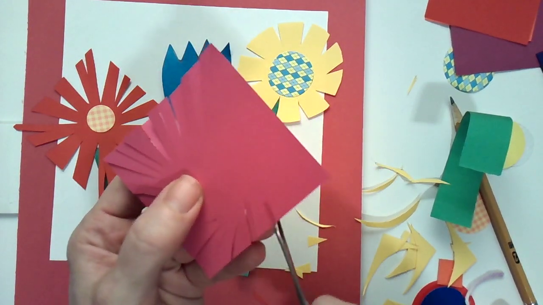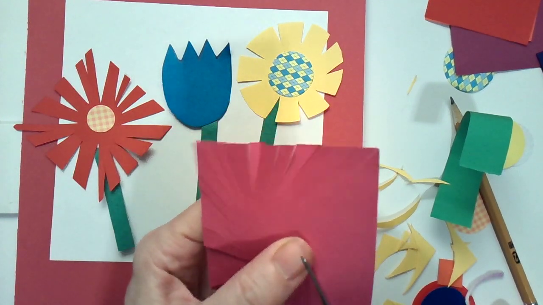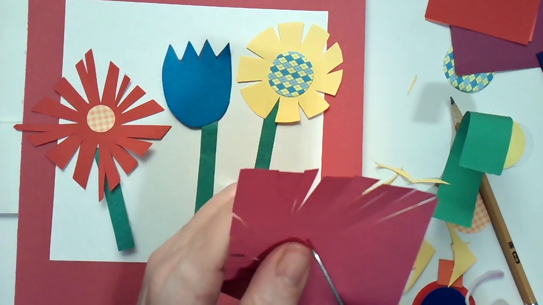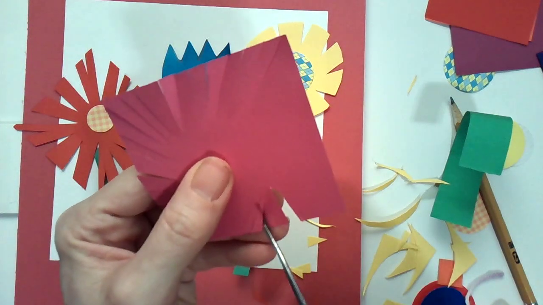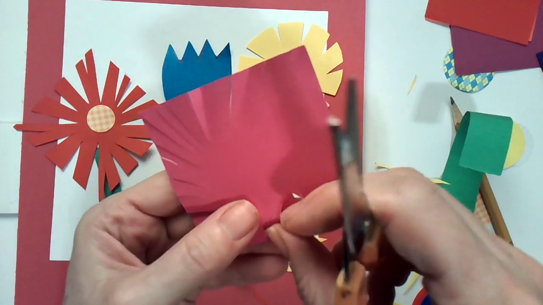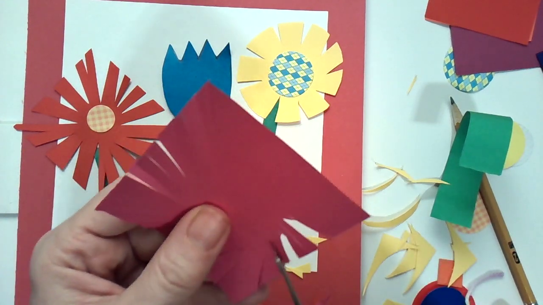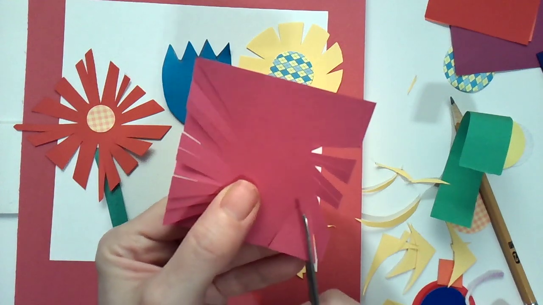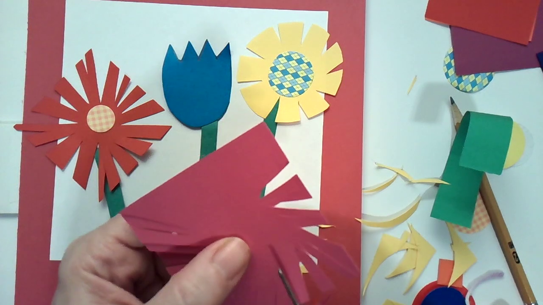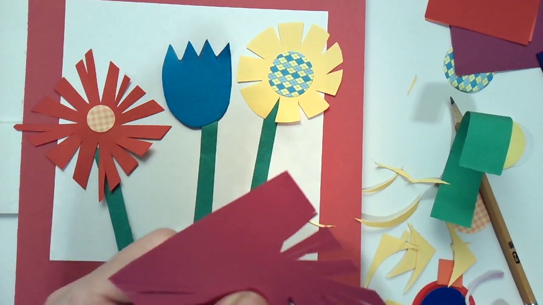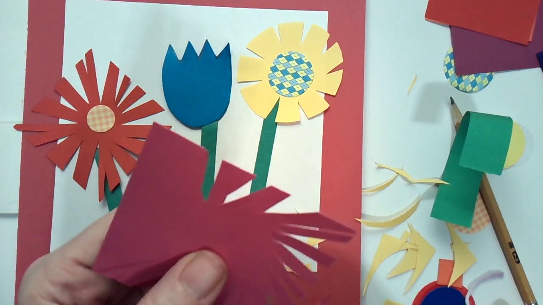And the other thing you can do is actually cut out some of these spots in here. You can cut some of them off, just like we did with the sunflower. So we can cut some of these little pieces off, so we don't have as many. And that way we're able to see the shape more of this flower that we're creating.